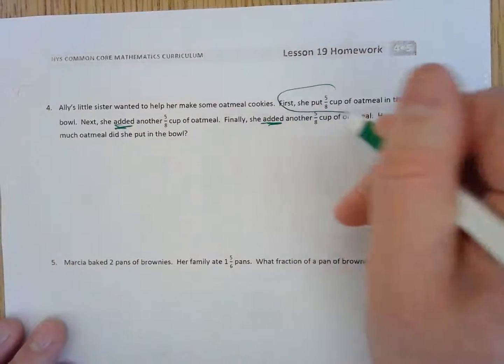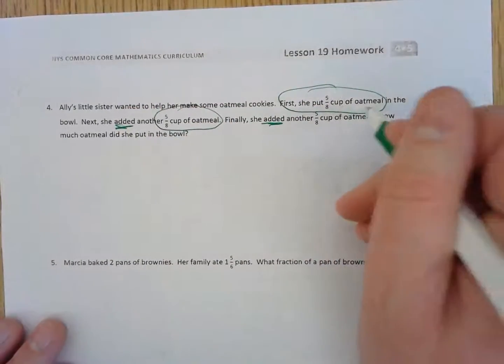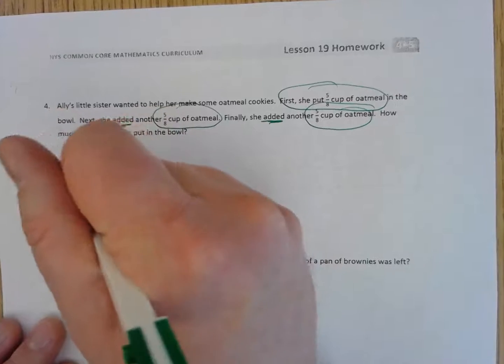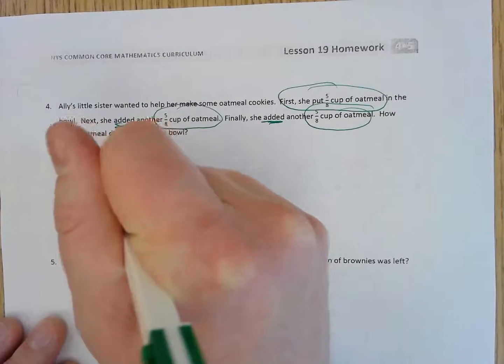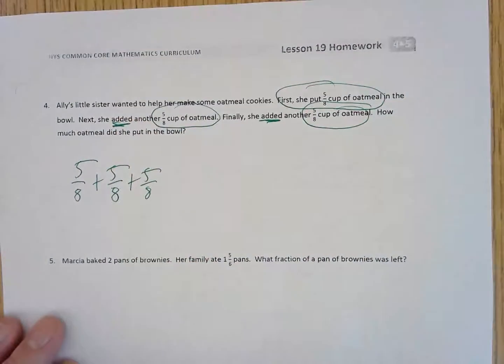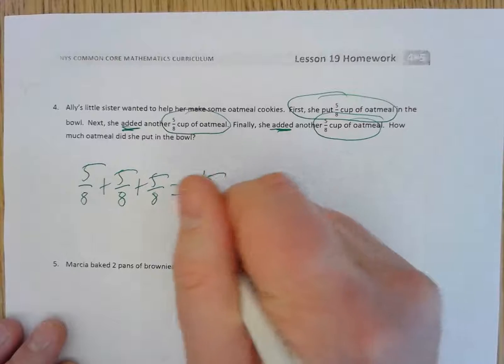So she put that much in first. Then she added another 5/8. Then she added another 5/8. Okay, how much oatmeal did she put in the bowl? So we're doing 5/8 plus 5/8 plus 5/8. Okay, so that's going to equal 15/8.